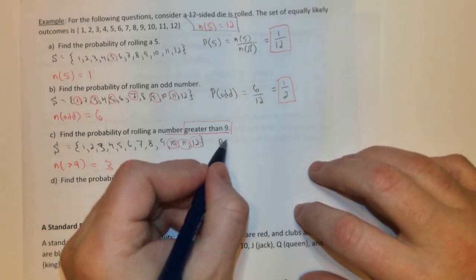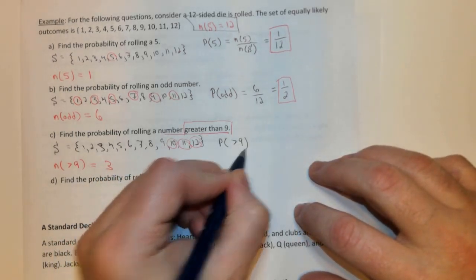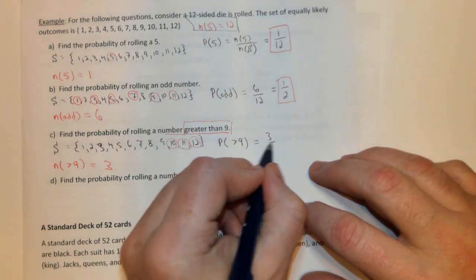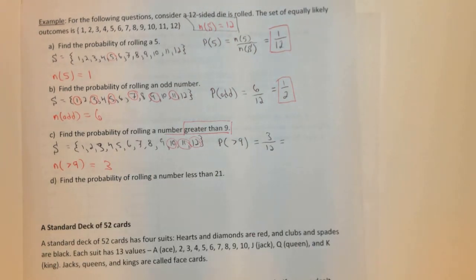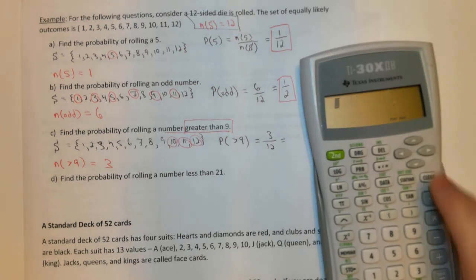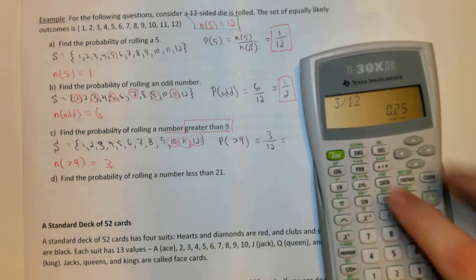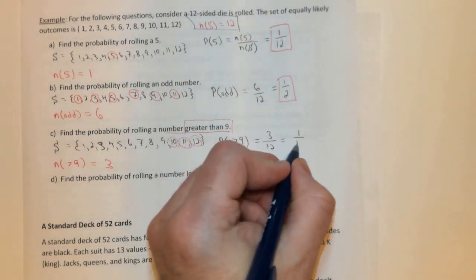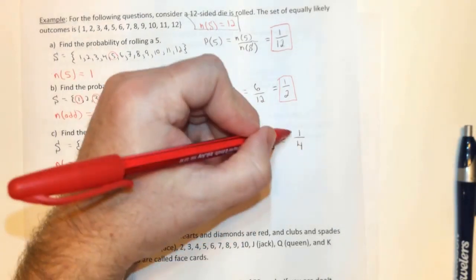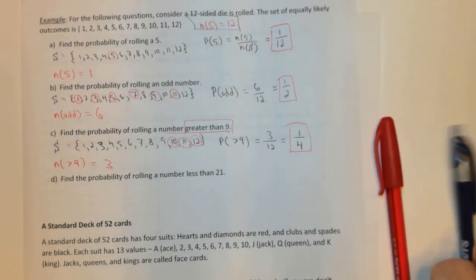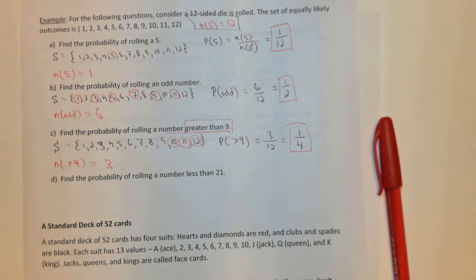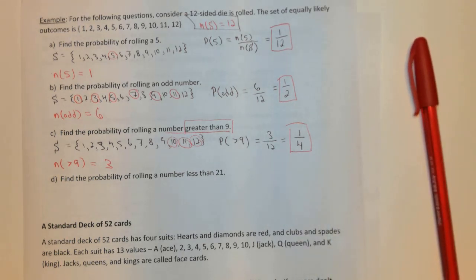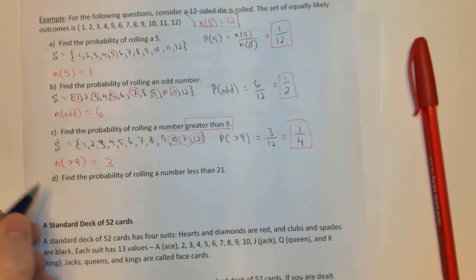So the probability of greater than 9 is 3 over 12. Of course, that's 1/4, but 3 divided by 12, second PRB, 1/4. You should get to where you recognize or are able to reduce these in your head, but if you can't, or you're on a test, just use the calculator. All right, I have one more from the group of dice rolling questions, and then we'll move on to a deck of cards. We'll talk about that briefly.